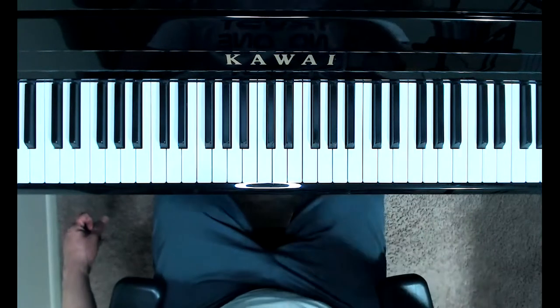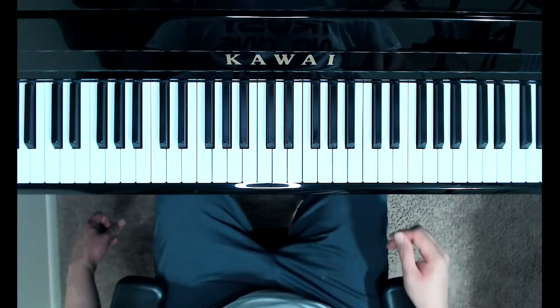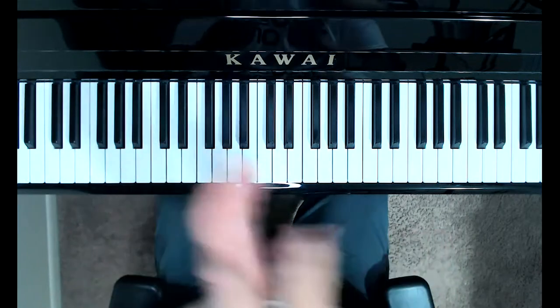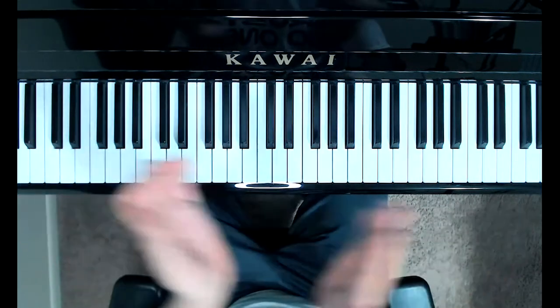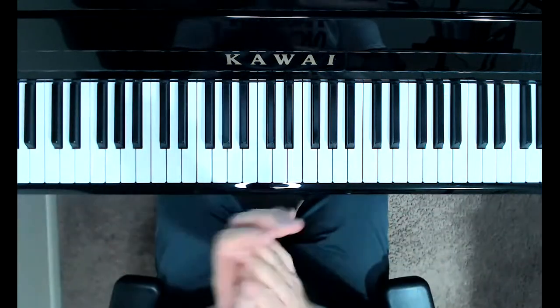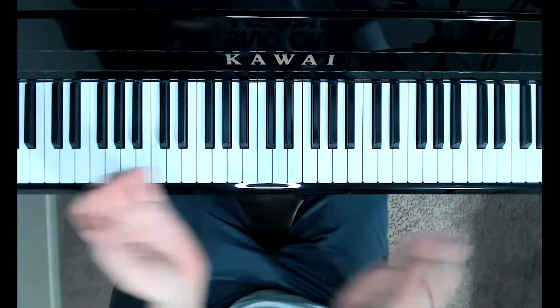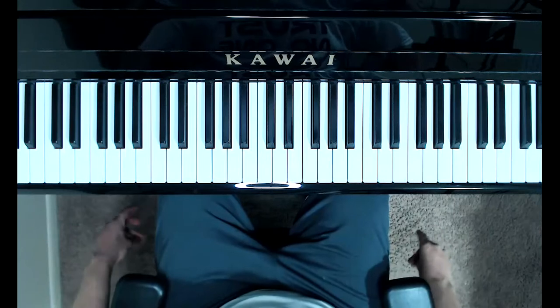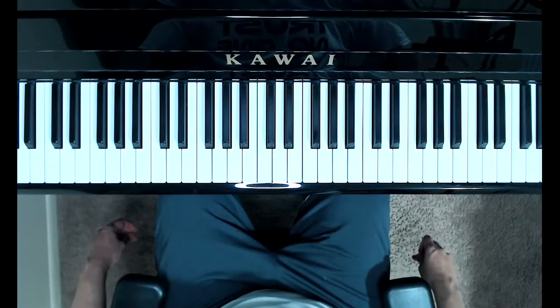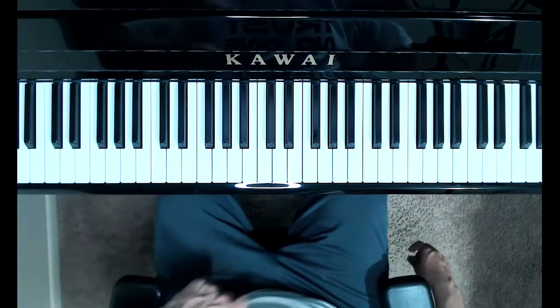Now there is some rhythm here of eighth notes mixed with quarter notes. So as you can see, that rhythm is kind of mixing. It's also being repeated 3 times until we get to the next page.